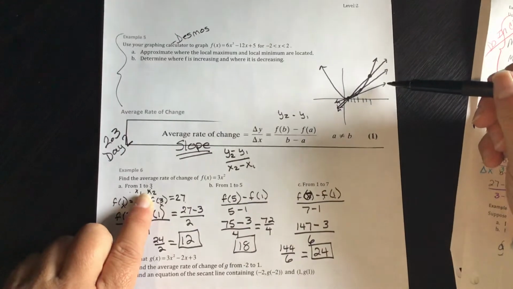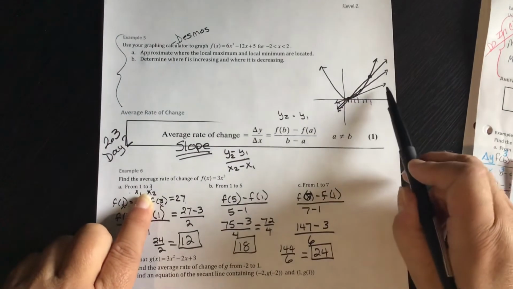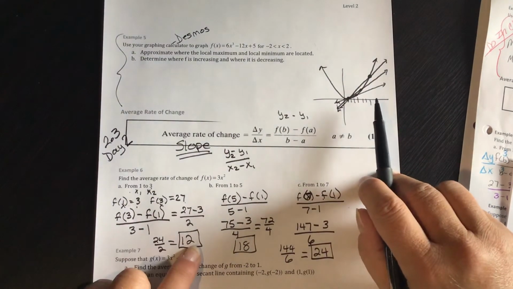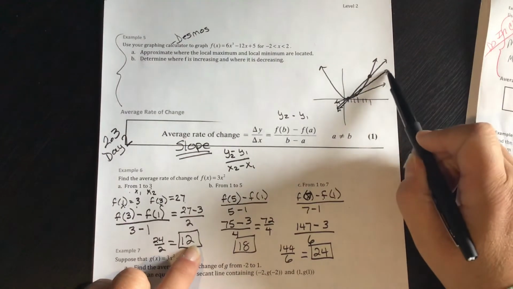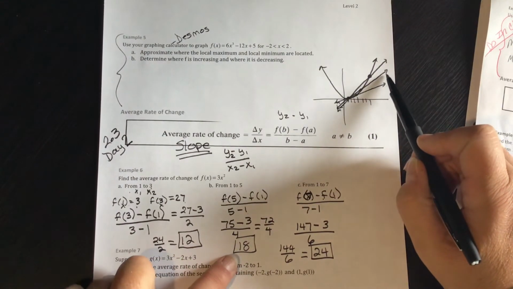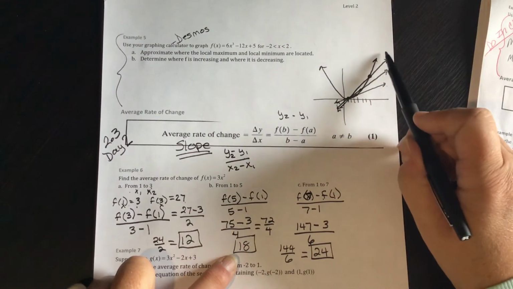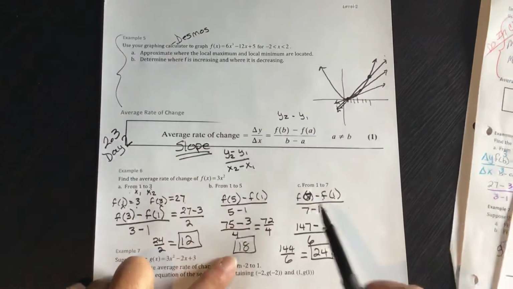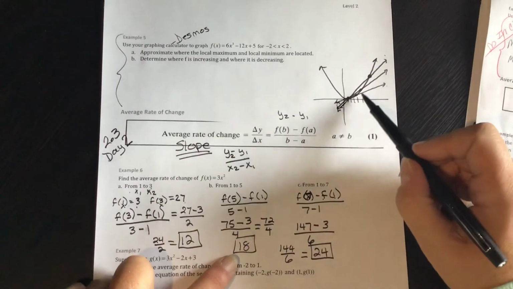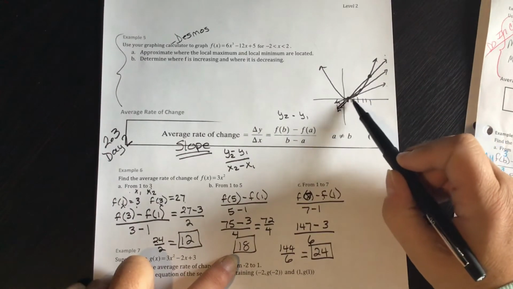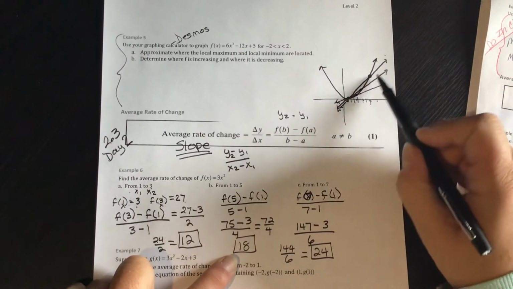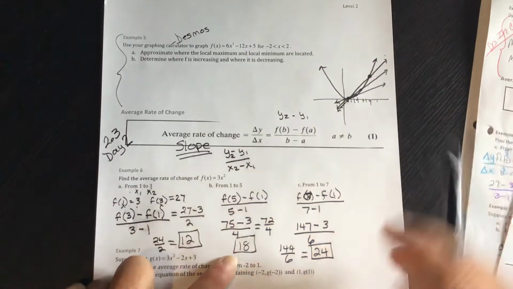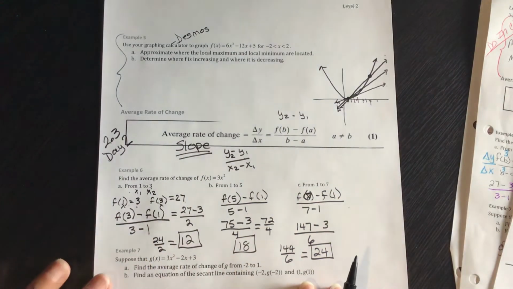If you look at what's happening, here's our first line that had a slope of 12, our second line that had a slope of 18, and our third line that had a slope of 24. So as my interval is getting bigger, my slopes are increasing. That's what this is showing.